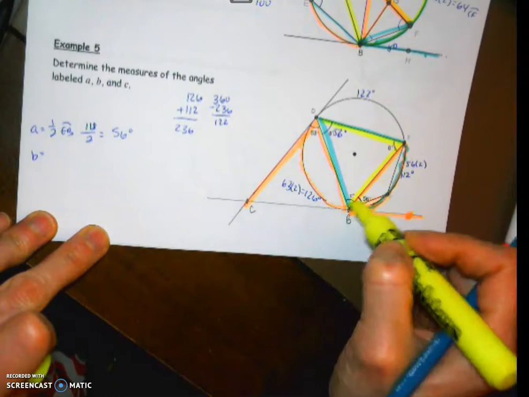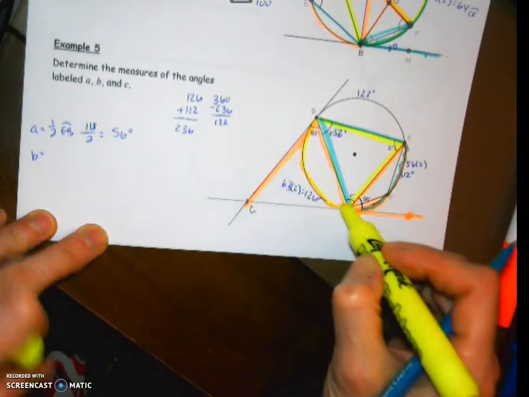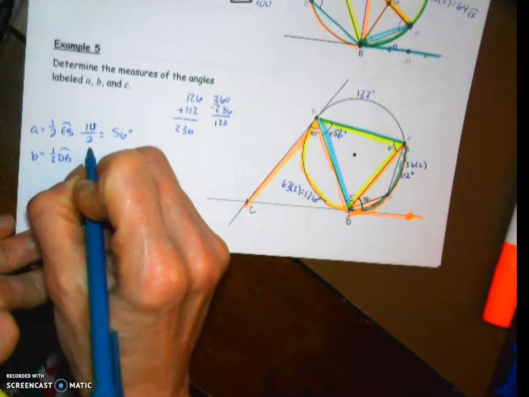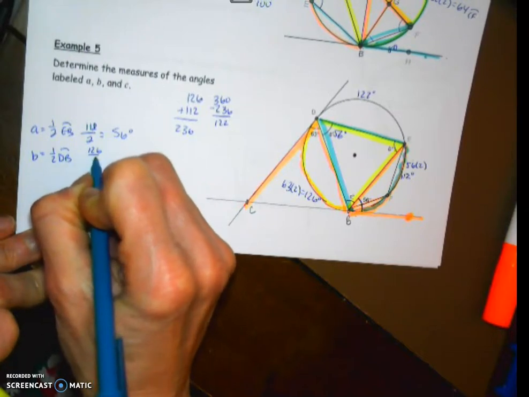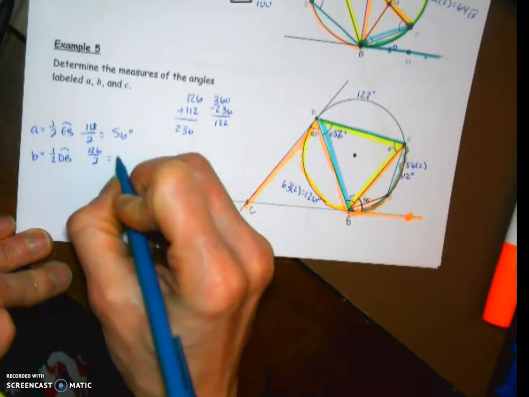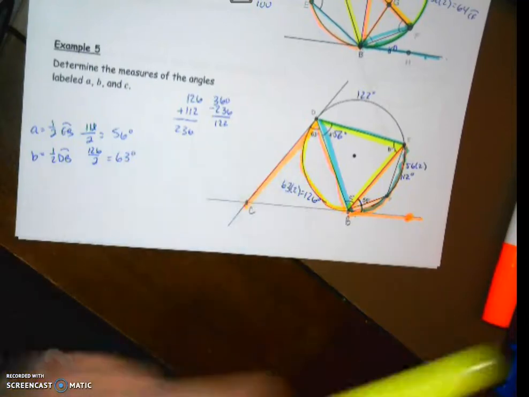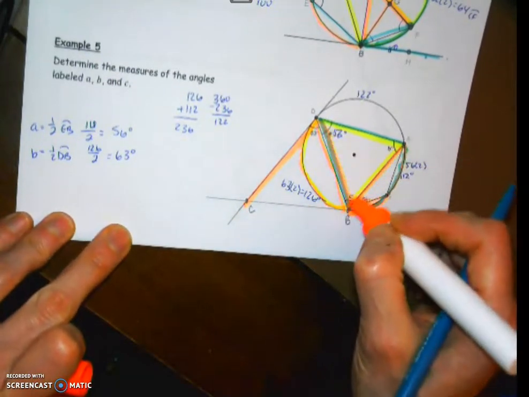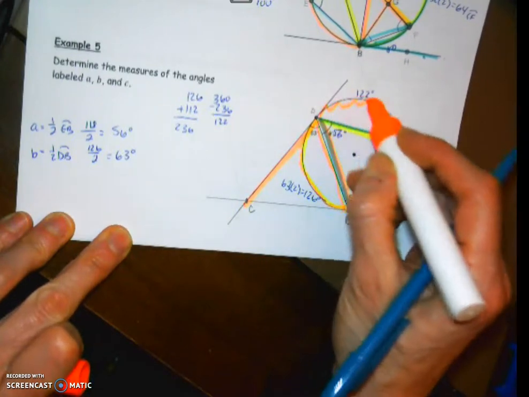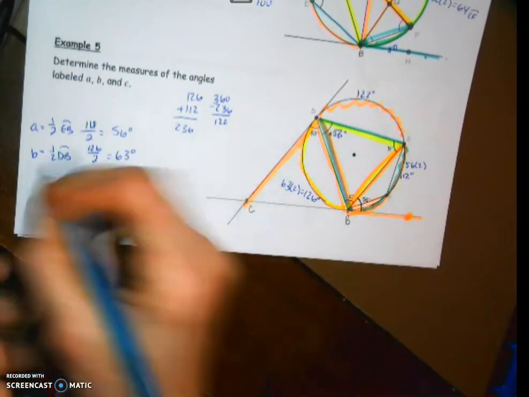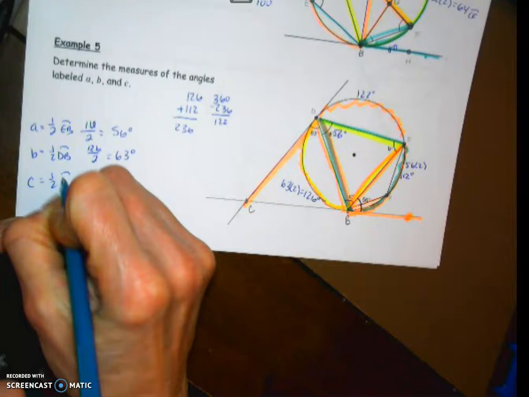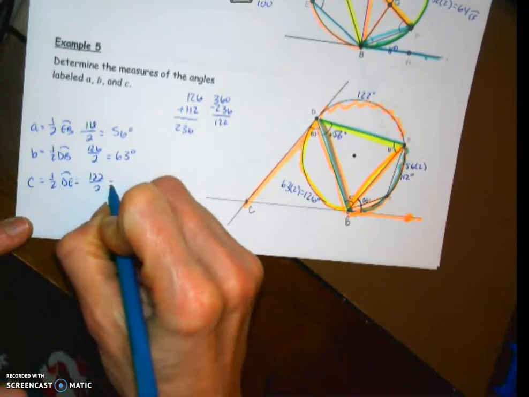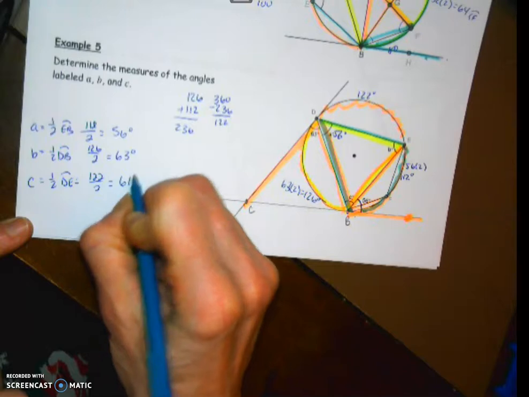Then it says to find angle B, or lowercase b, and that angle is also an inscribed angle formed by two chords, and that's going to be half of arc DB. And we said arc DB was 126 degrees. So 126 divided by 2 is 63 degrees. And then last but certainly not least, angle C is also an inscribed angle, and it's going to be half of arc DE. So it's going to be half of 122 degrees, which comes out to be 61 degrees.